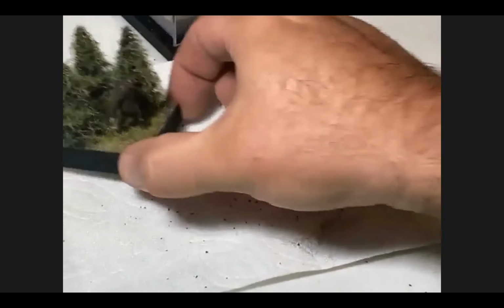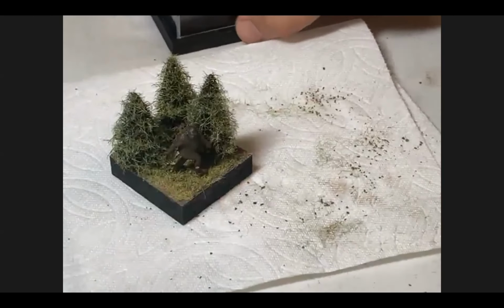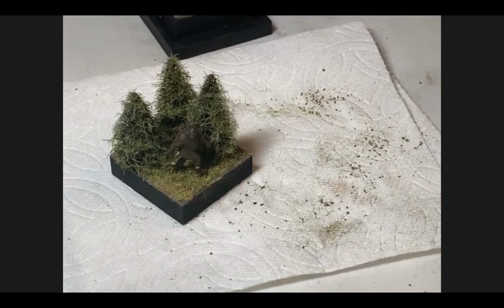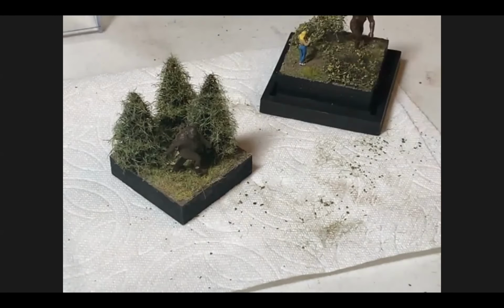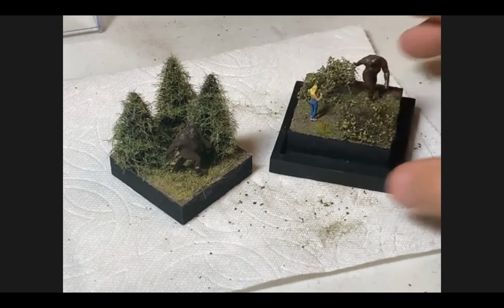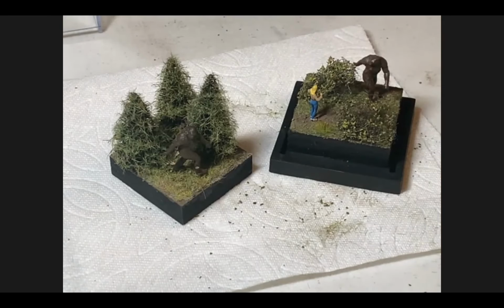And I've made plenty of mistakes. I've been making these for about 2 years, and I actually just went back through and updated some of my older ones just because I didn't like the way they looked. And as you grow as a modeler, you change your techniques and you learn new stuff.